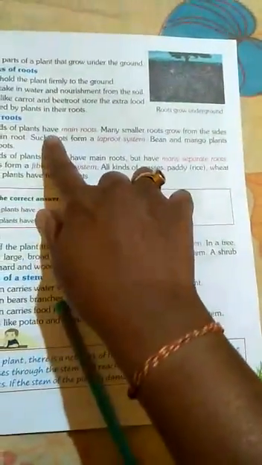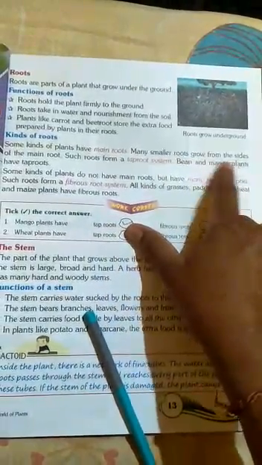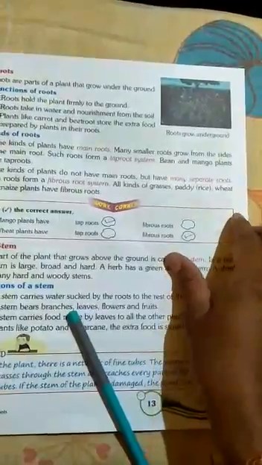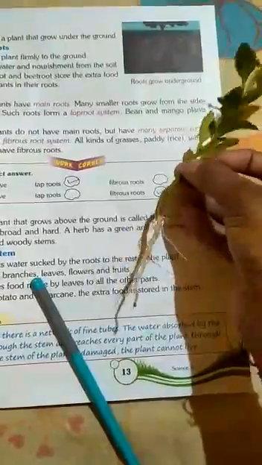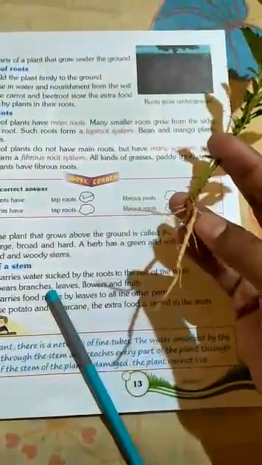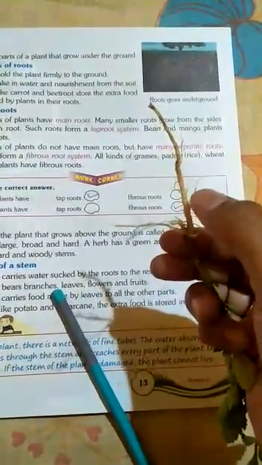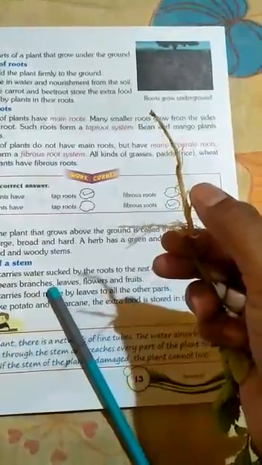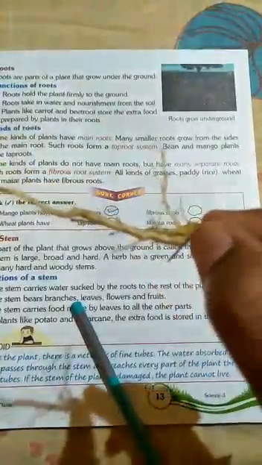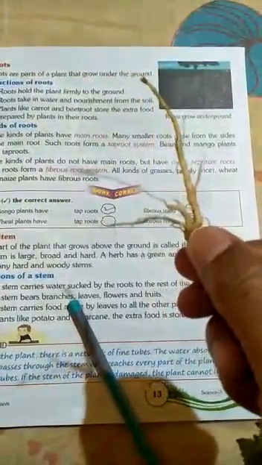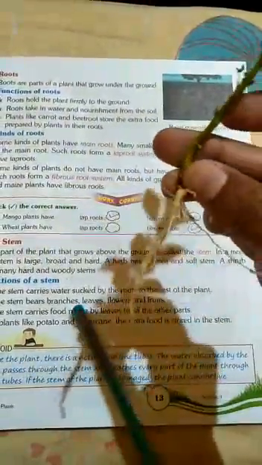The plants which have a main root, and smaller roots that grow from the side of the main root, have what is known as a taproot. See the examples of the taproot. This is the main root, and from the main root the smaller roots grow. So this type of root is known as taproot.